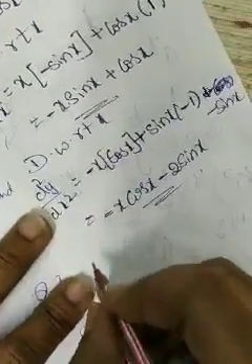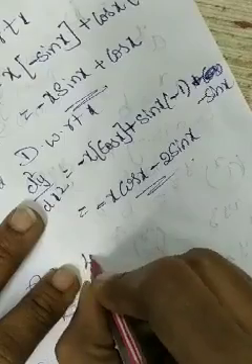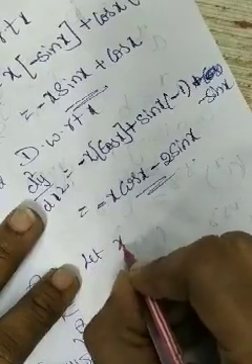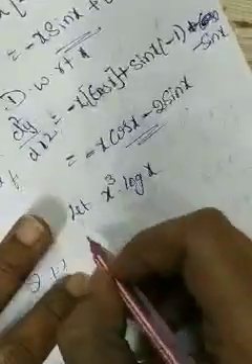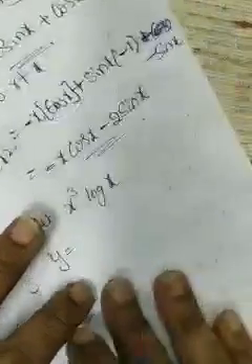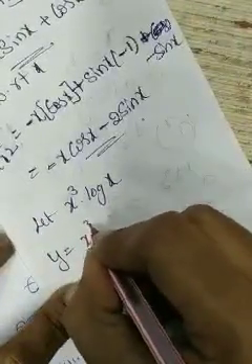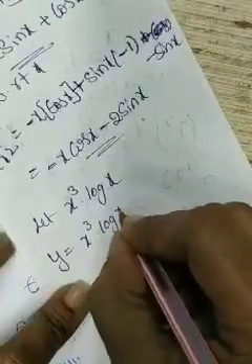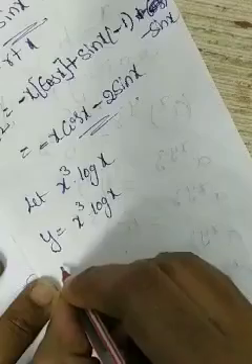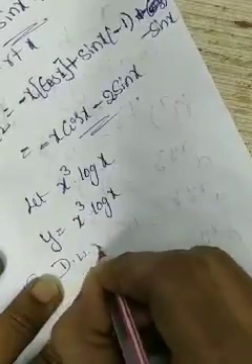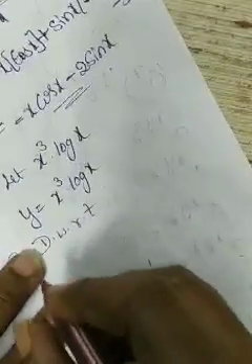Next one, x cube into log x. Take the given question as y is equal to x cube into log x. Differentiate it with respect to x.